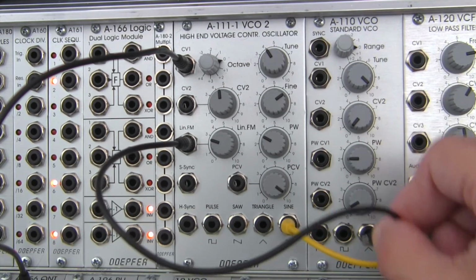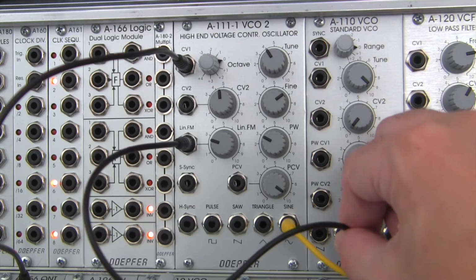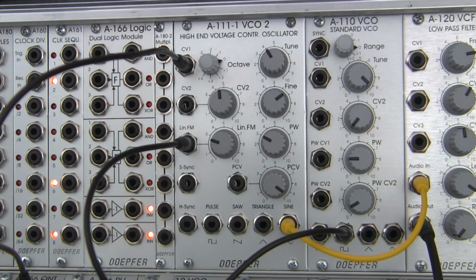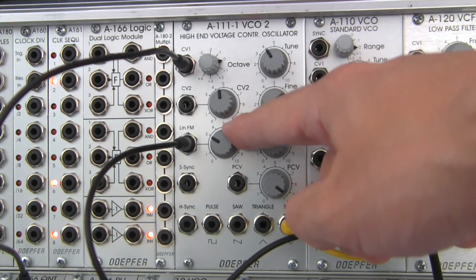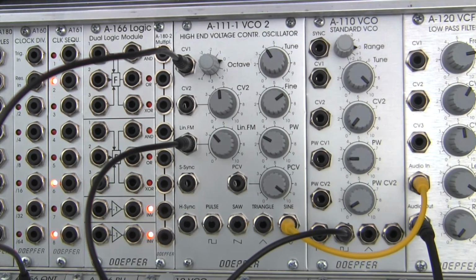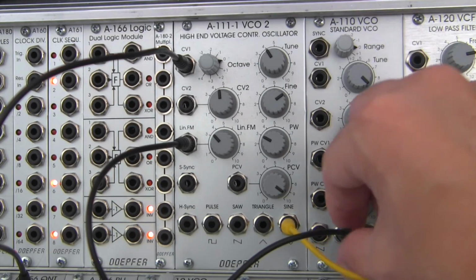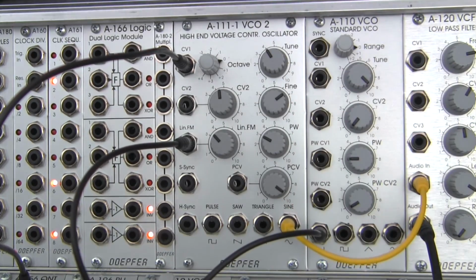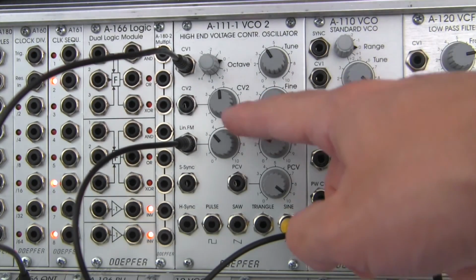That's subtle. Let's try rectangle pulse wave. Bring up the input a little. And then finally, let's go into the saw wave right here. I'll just experiment with a couple settings there.